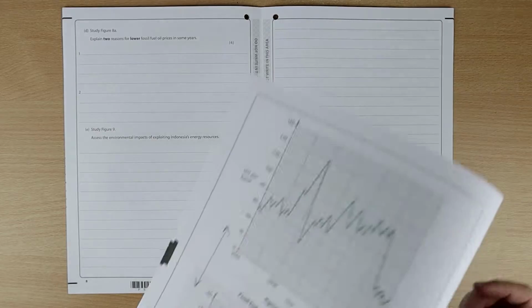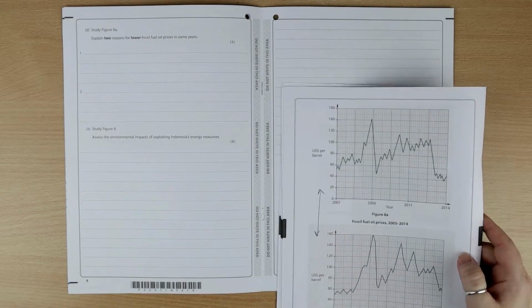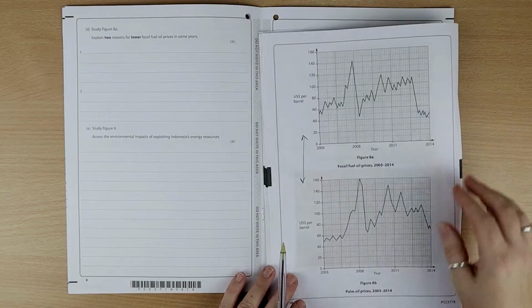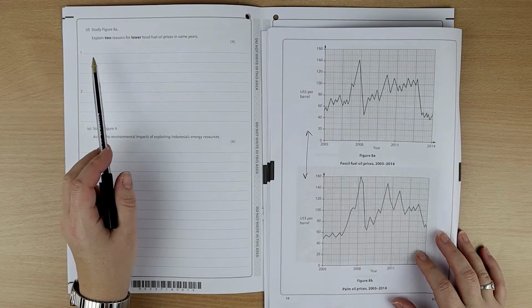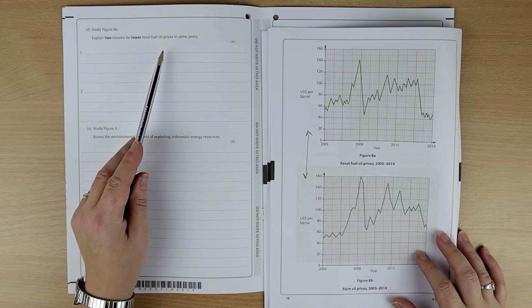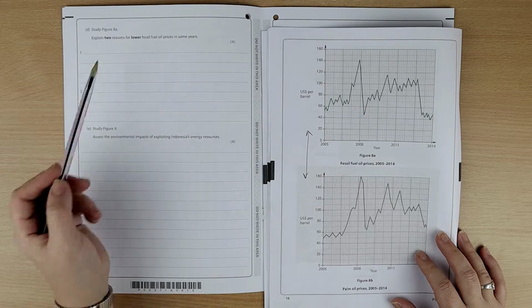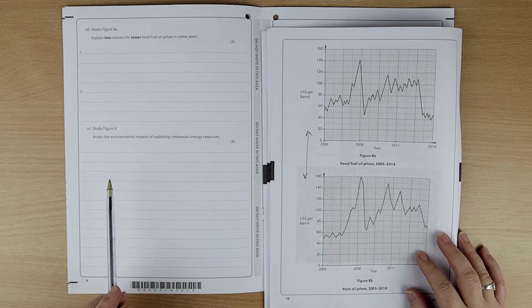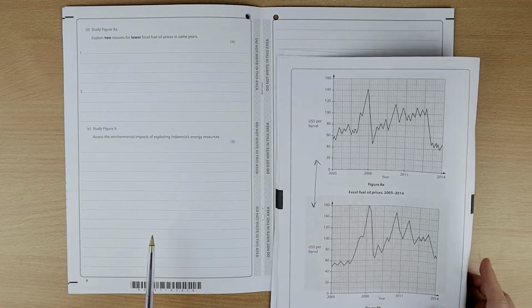Section C is longer, so it moves on to more complex and longer mark questions. We've got another question about this graph, about fossil fuels and oil prices, which really is going over knowledge and understanding of what you have done in class. And then we move on to our first 8 mark question.